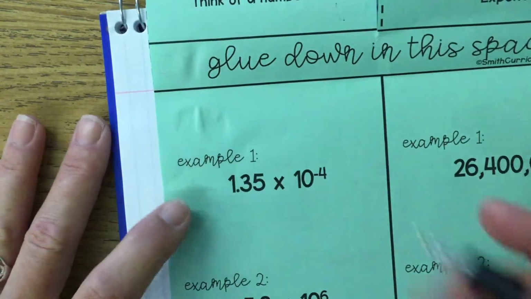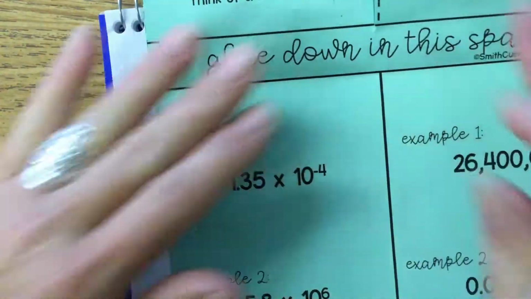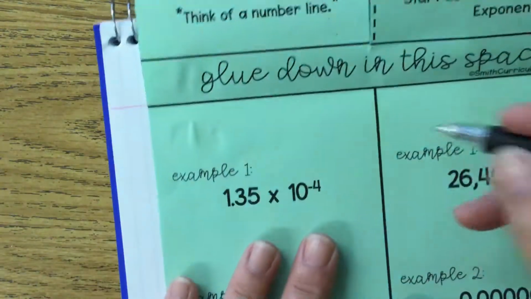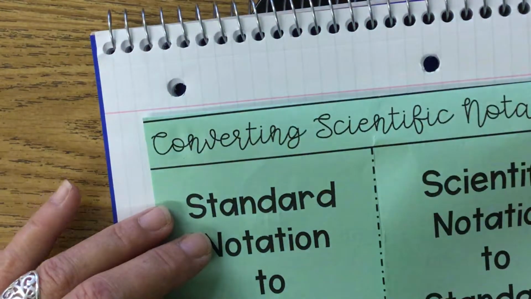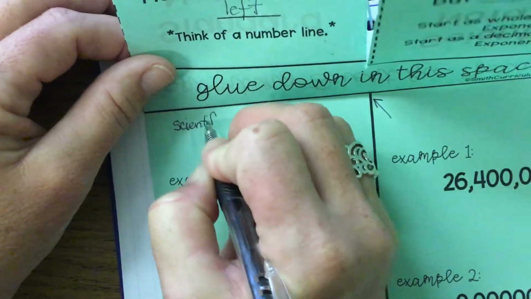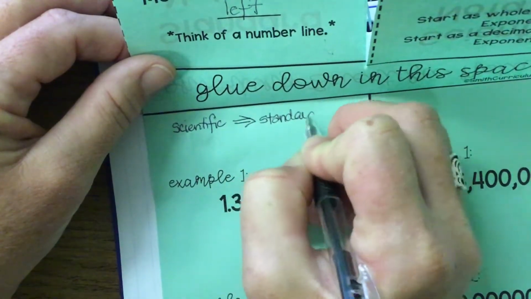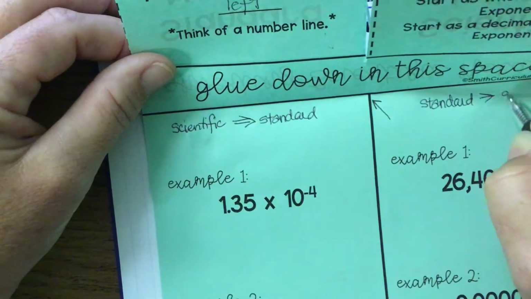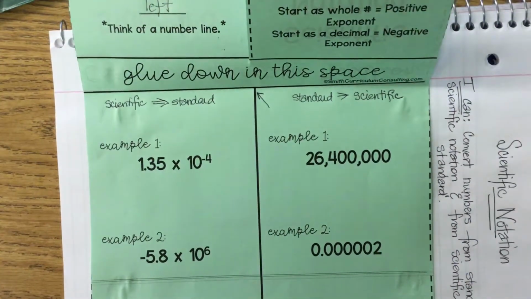So let's look at an example. Actually, they're doing the opposite. That shouldn't have happened, because this is standard to scientific. This is scientific notation to standard, and this is standard to scientific. And we're going to go through those examples. I'm sorry about that.